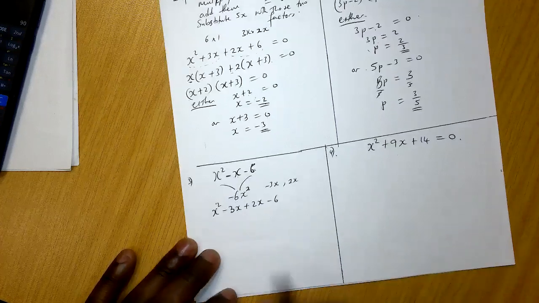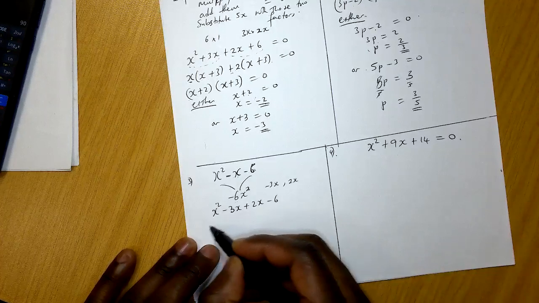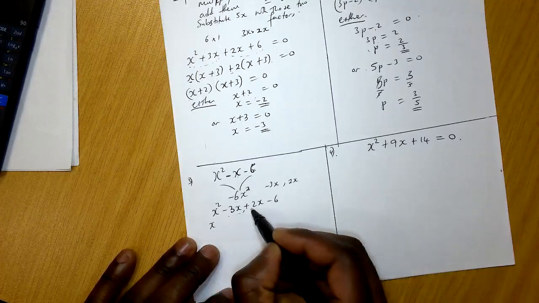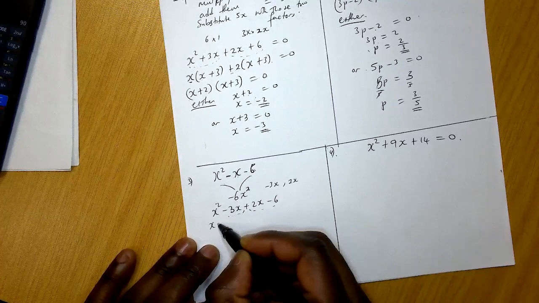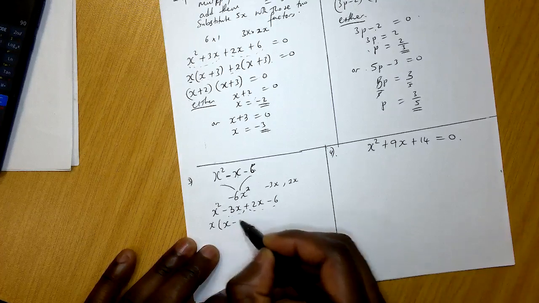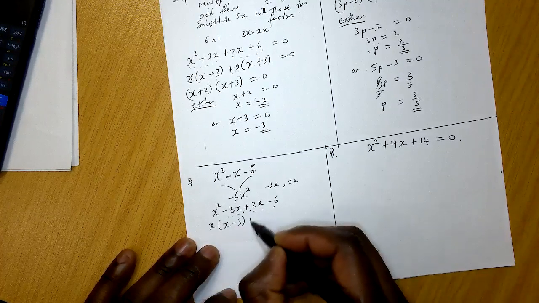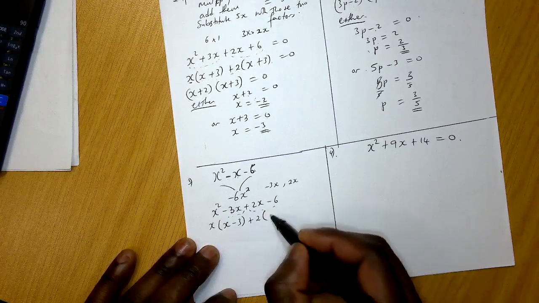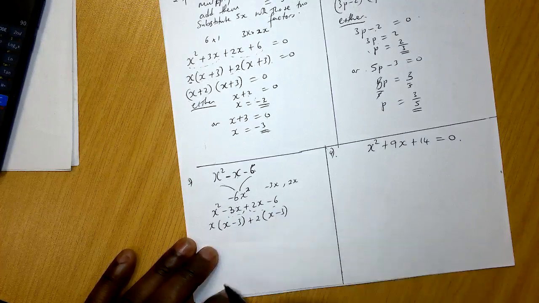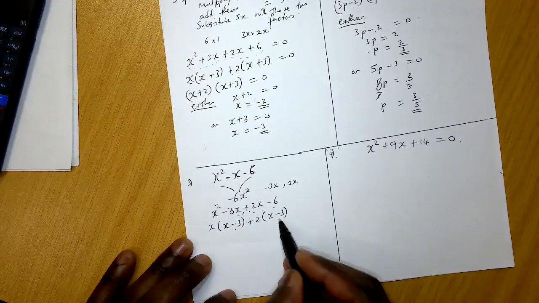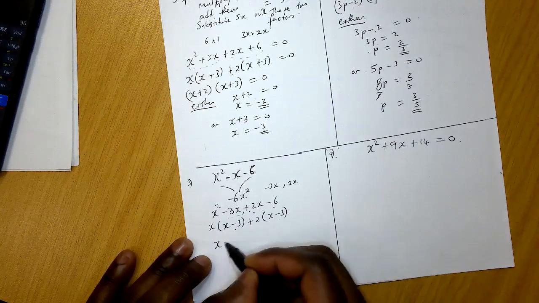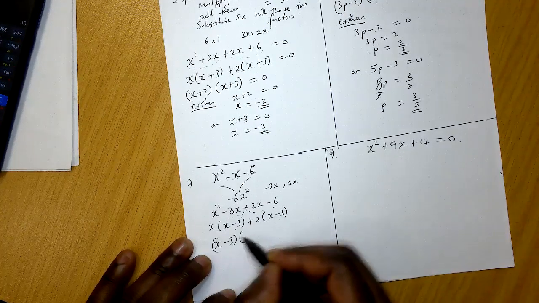Okay. Now you're going to take x out, you treat these two separately, then x minus 3, okay, then plus, you factor out 2, then x minus 3. Then remember this is common, so we take x minus 3 times x plus 2.